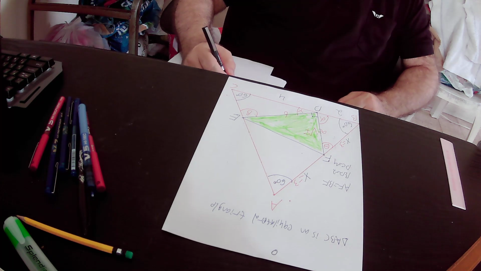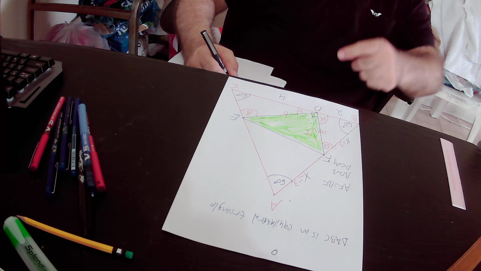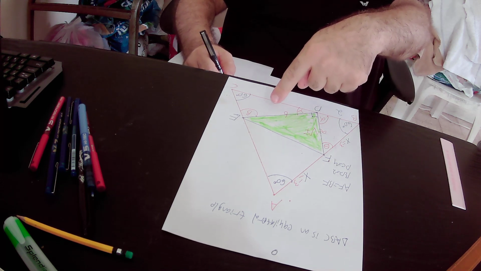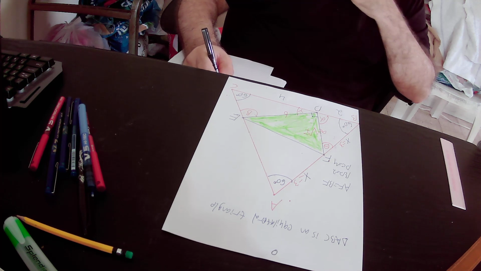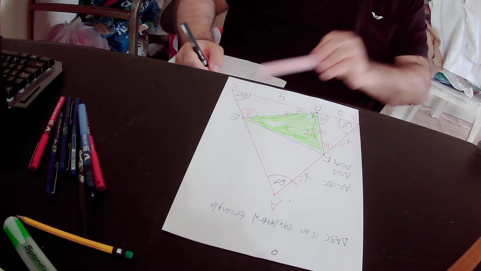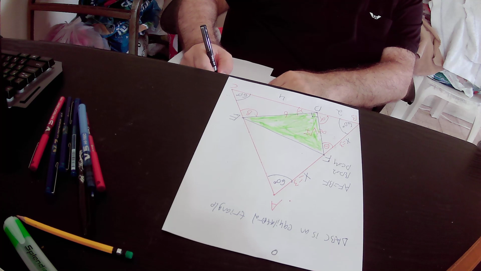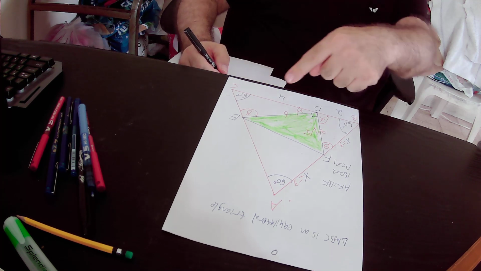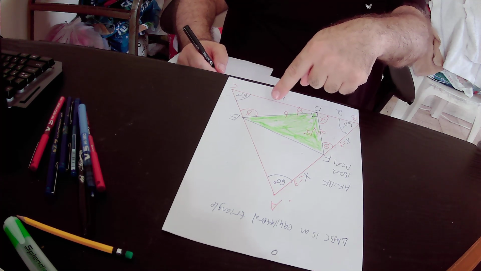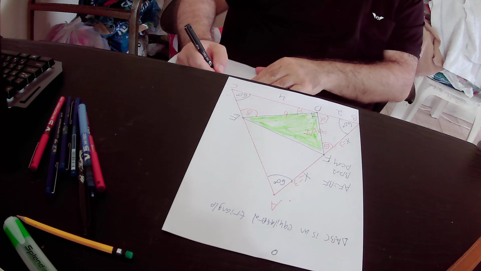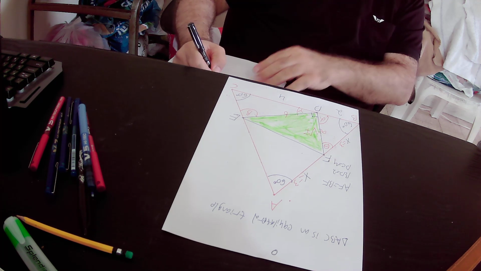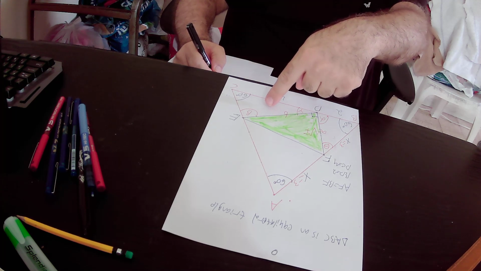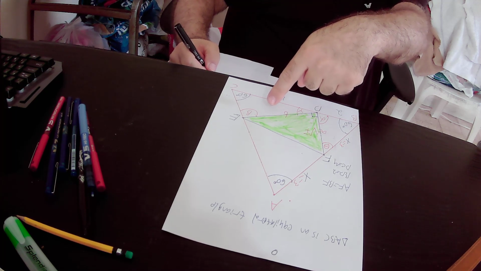Our second equation will be in relation to triangle DC. We can say the same thing, that the sum of the angles in triangle DC equals 180 degrees. Okay, our second equation states that the sum of the angles in triangle DC, this triangle, equals 180 degrees.